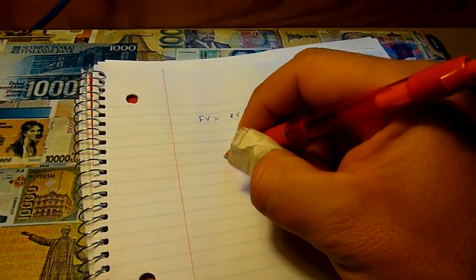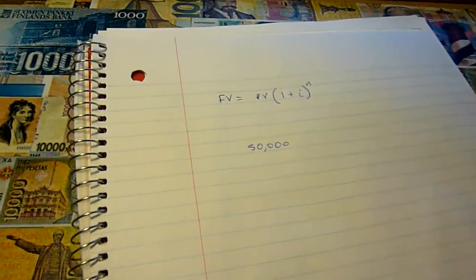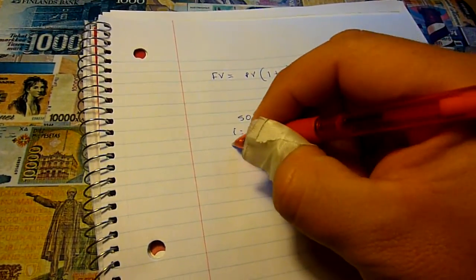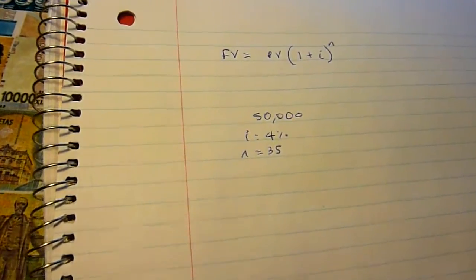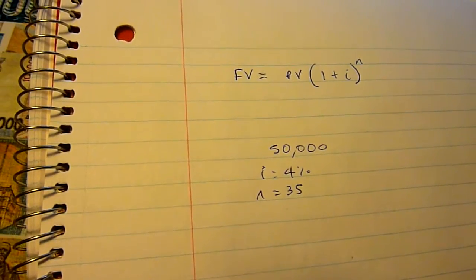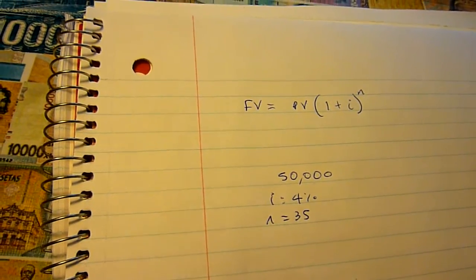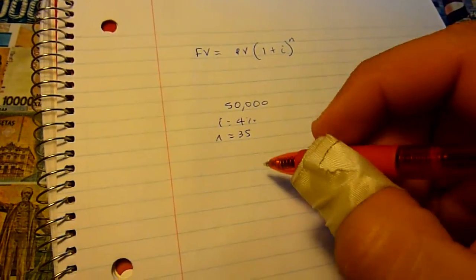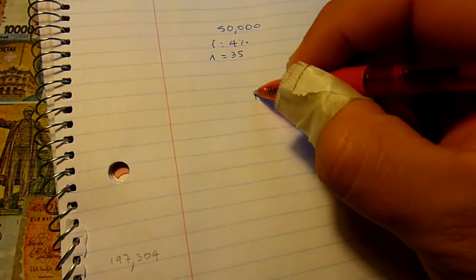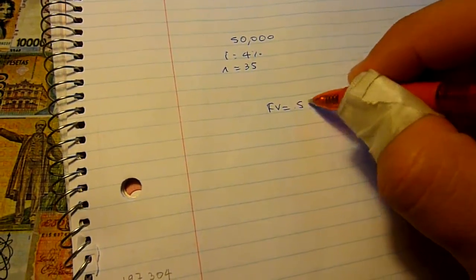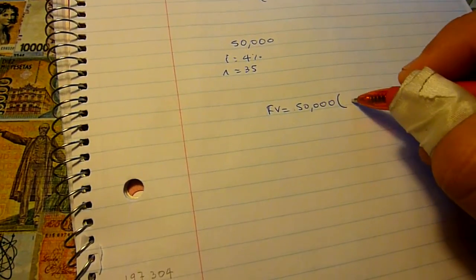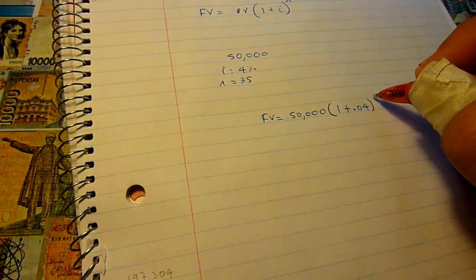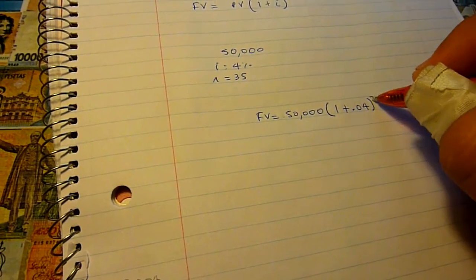Some banks are going to offer you an interest rate of 5%. So you're going to have $50,000 in your bank account. The money is going to grow at 4% every year for 35 years. So you want to know how much money you're going to have in 35 years if you have $50,000 in your account now. What you have to do is plug these numbers into that equation. The future value is going to equal $50,000 times 1 plus 0.04, raised to 35 years.